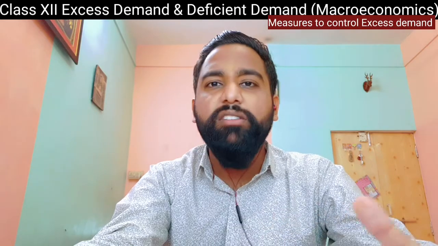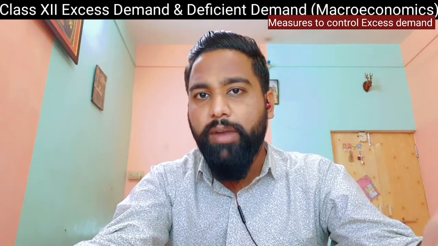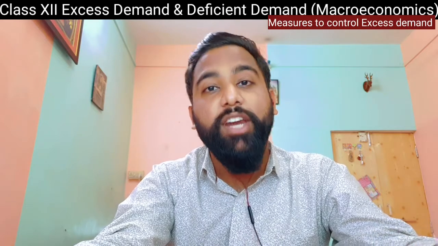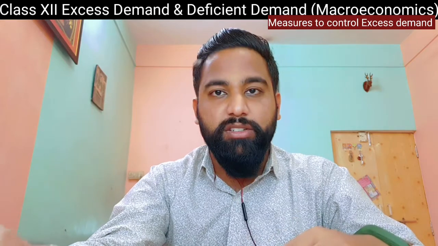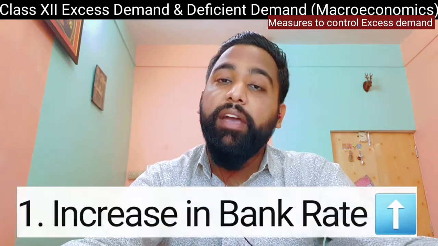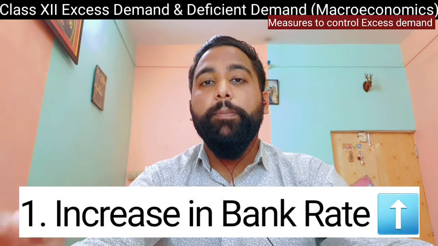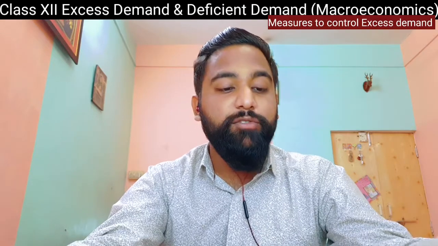Now it will be much easier for you to recall if you just revise those functions of the central bank, that is the control of credit function. Now let's start with the quantitative measures. The first quantitative measure is the bank rate. Now if the central bank increases the bank rate, then in that case what will happen?